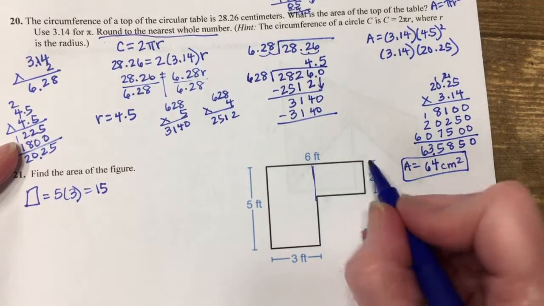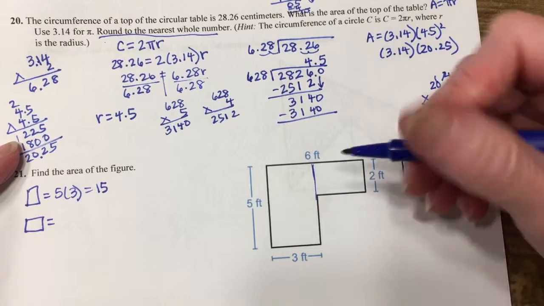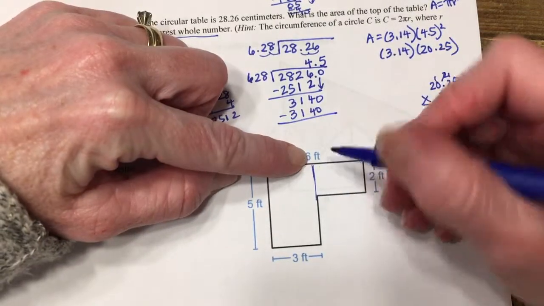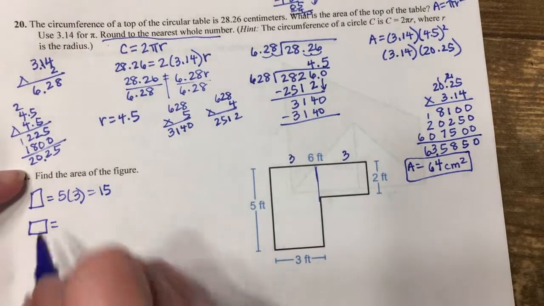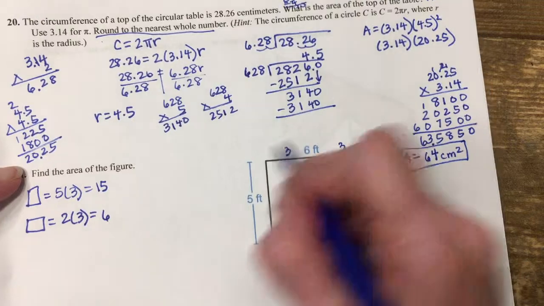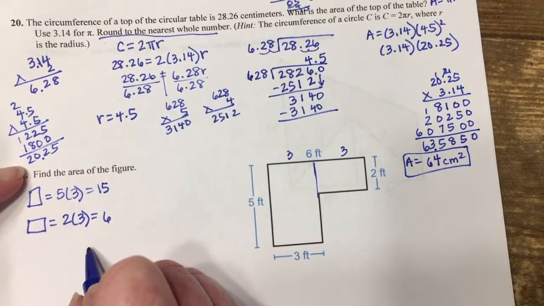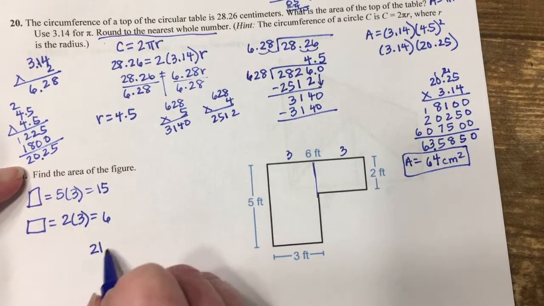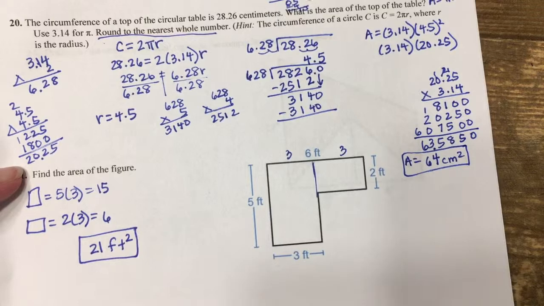All right, and then if I did this little rectangle going this direction, and this part is 2, I can't use 6 because I cut off part of it. So I know if this part was 3, then that leaves 3 for this part. So this area of the smaller one would be 2 times 3, which is 6. And then if I want the area of the whole figure, I add those 2 together. So 15 plus 6 would be 21, and it is being measured in feet. And so that would be 21 feet squared.